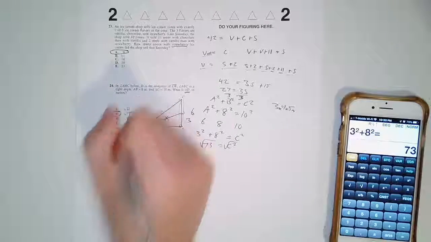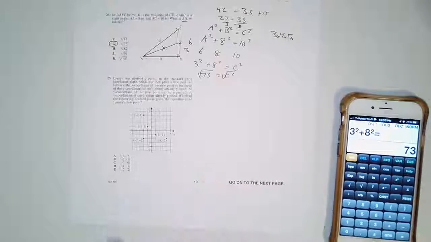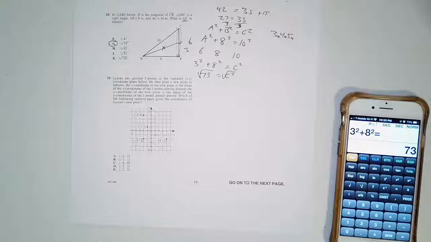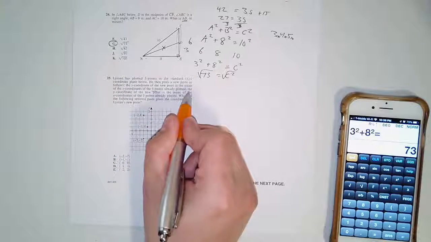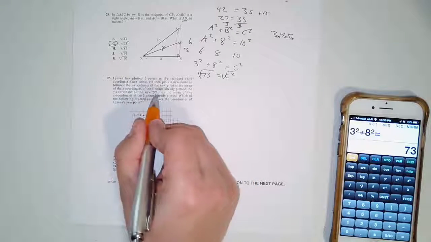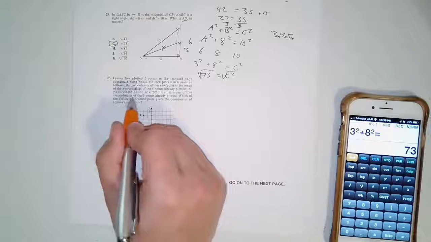Lyman has plotted 5 points in the standard xy coordinate plane below. He then plots a new point as follows. The x-coordinate of the new point is the mean of the x-coordinates of the 5 points already plotted. The y-coordinate of the new point is the mean of the y-coordinates of the 5 points already plotted. What ordered pair gives it?